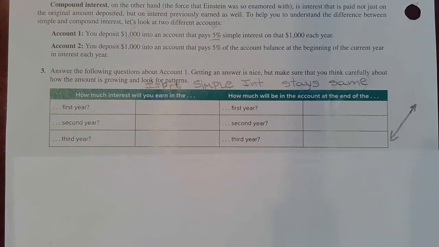Going back to page 48, this is problem number 3. I wanted to review this because it sometimes trips students up. Not so much simple interest, but more like the next table, which is on compound interest. So I just wanted to do some of that again. Okay, so they give you the information above. This first table that we're filling out is with regard to account 1. You're depositing $1,000 actually in both accounts, 5% interest on both accounts.